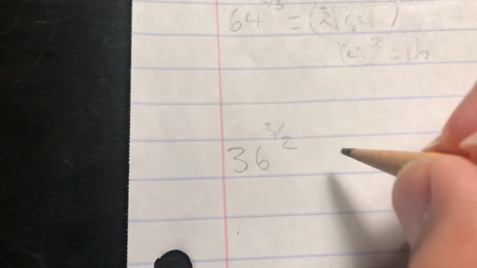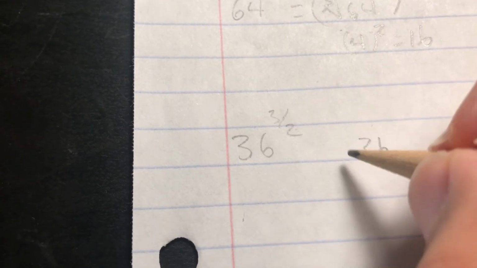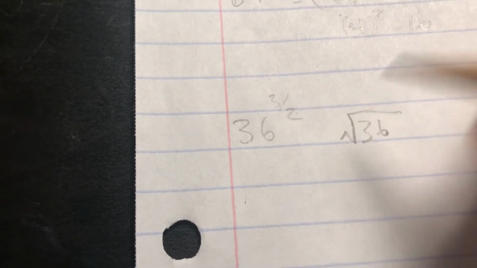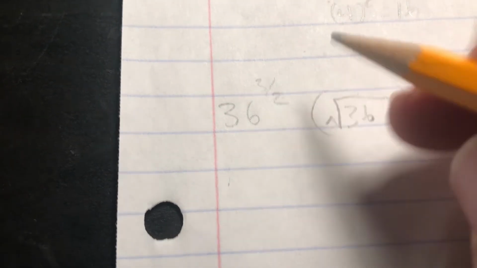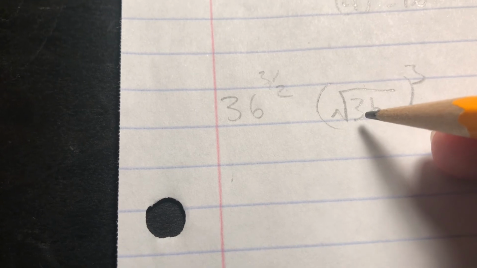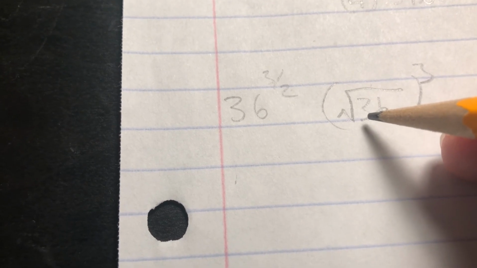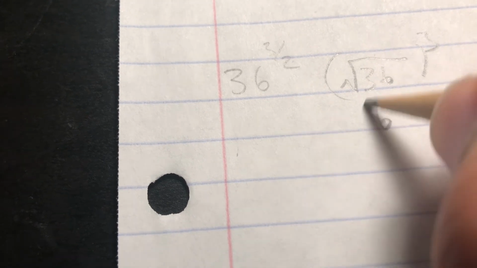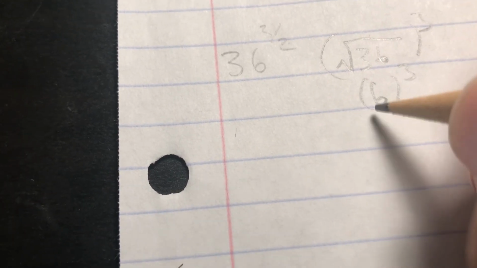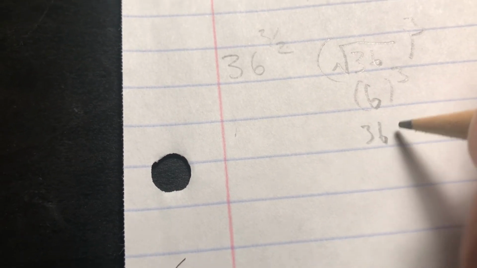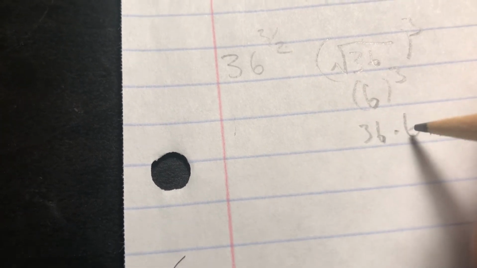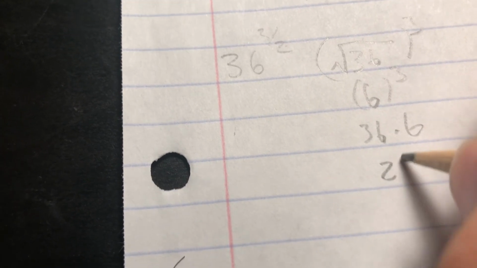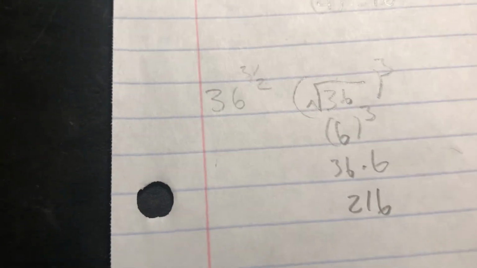So the numerator, this one's going to be 36, and it's just going to be square rooted, and then after, it's going to be cubed. So the square root of this is going to be 6, and then we cube it, so 6 times 6 is 36, times 6 is going to be 180 plus 36, so that's 216. All right.